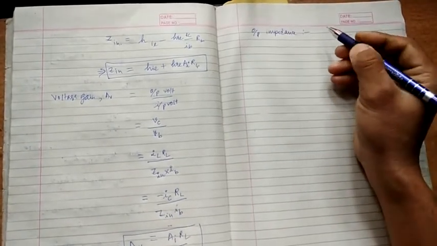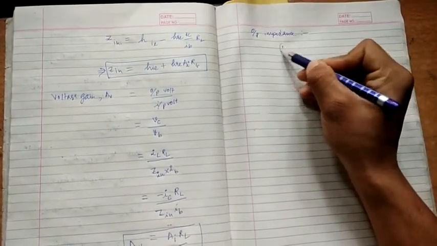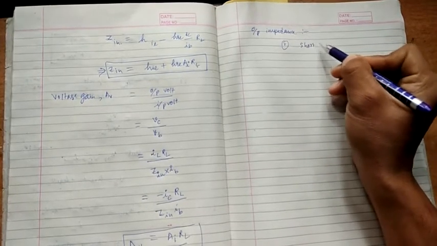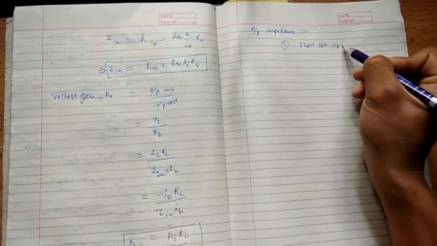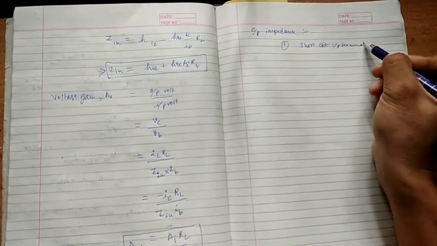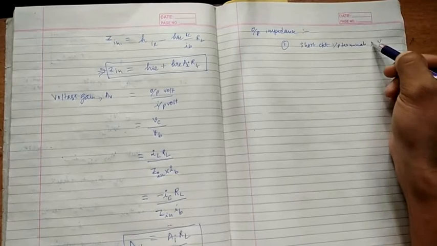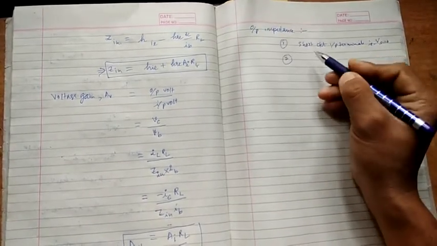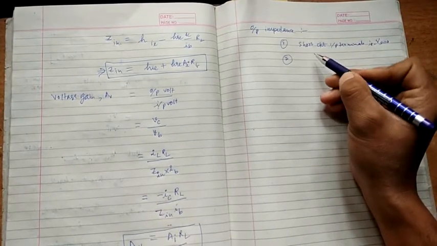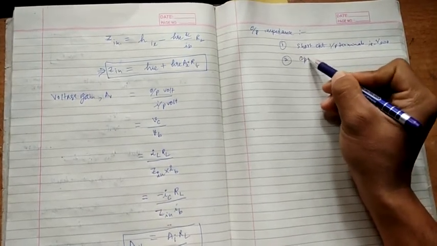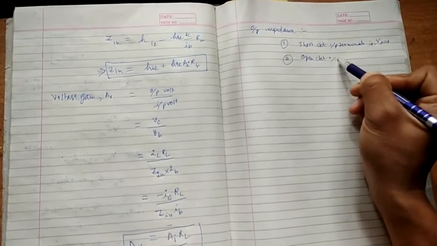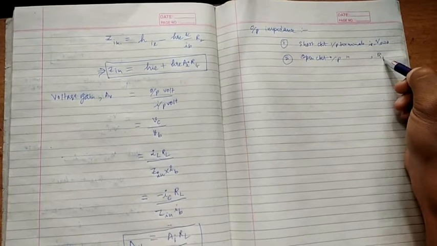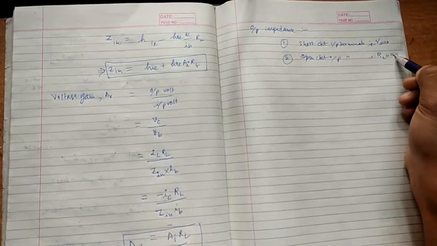Now, output impedance. To calculate output impedance, we have to consider two things. First, we have to short circuit the input terminals, that means Vs equal to 0, and second, we have to open circuit the output terminals, that is RL is equal to infinity.